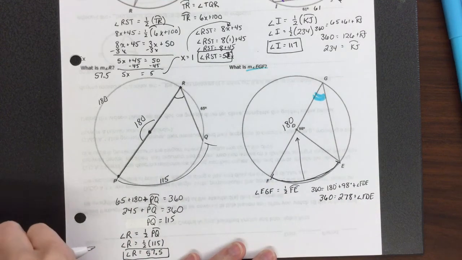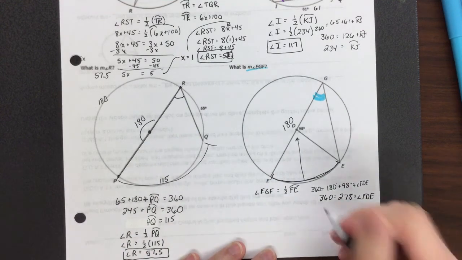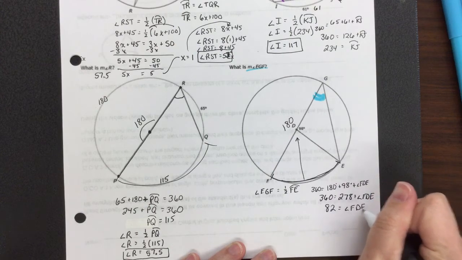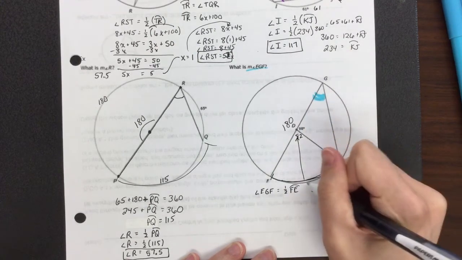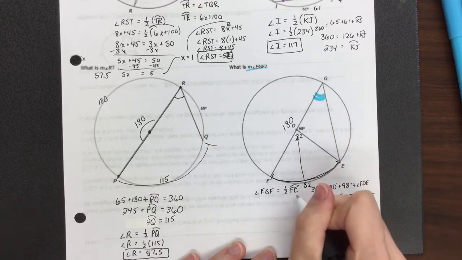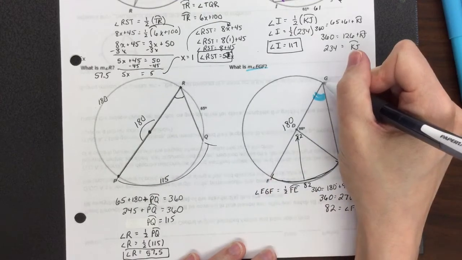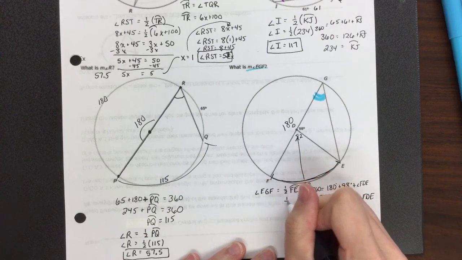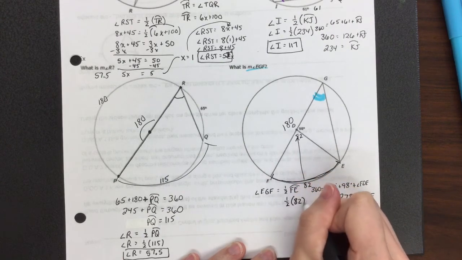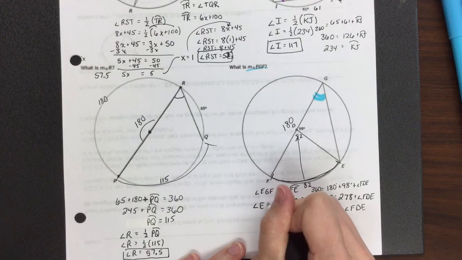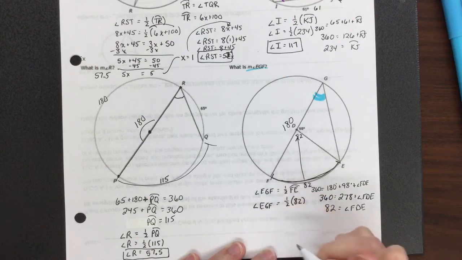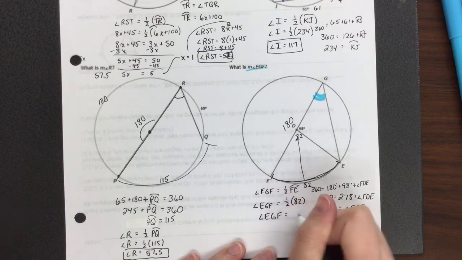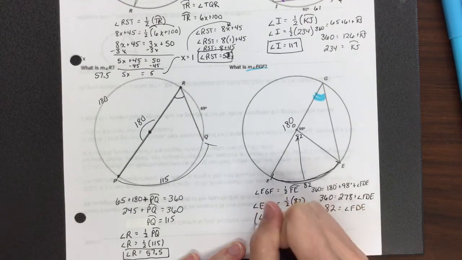Subtract the 278 from each side. That gives us 82 is going to be equal to angle FDE. So if this is 82, that means this one is 82. And so angle G is going to be half of that arc. So half of 82 is going to give us our angle EGF. So angle EGF is going to be equal to 41 degrees.